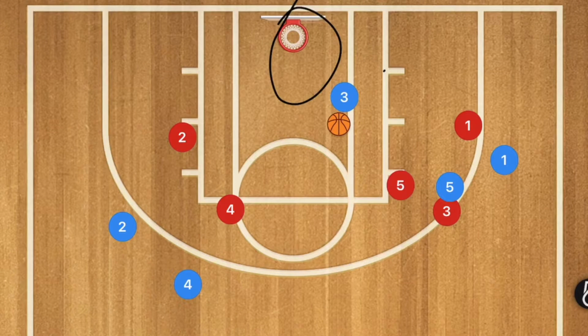cutting towards the rim for an easy layup. Now this is really great against a team that is obviously not playing a zone defense. But this is really, really good against a man-to-man defense, and you are really attacking the rim here. So every time you attack the rim, it's easy points.